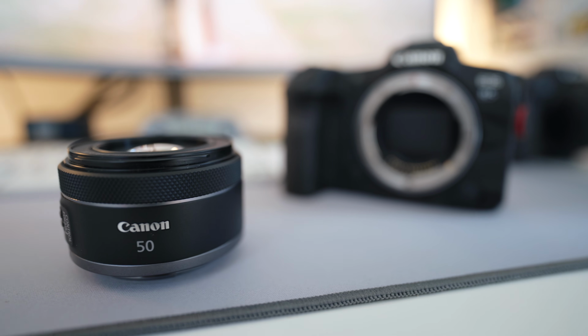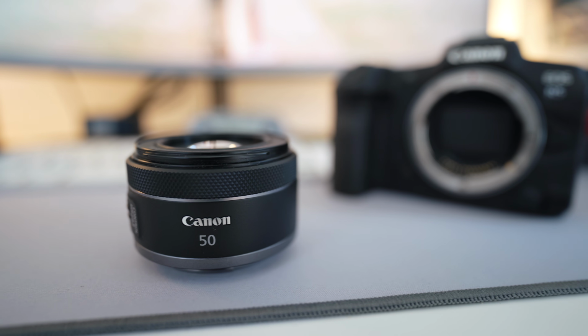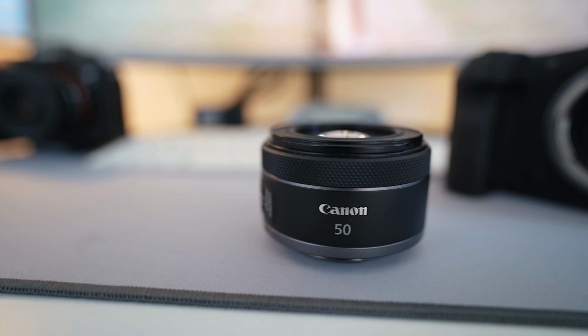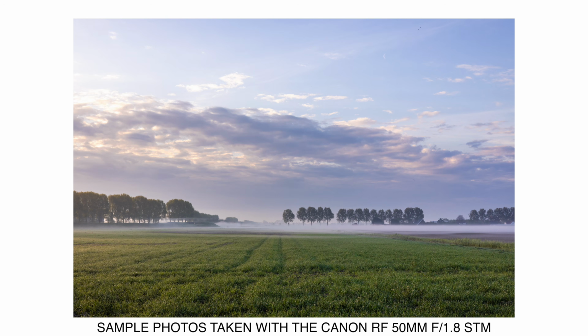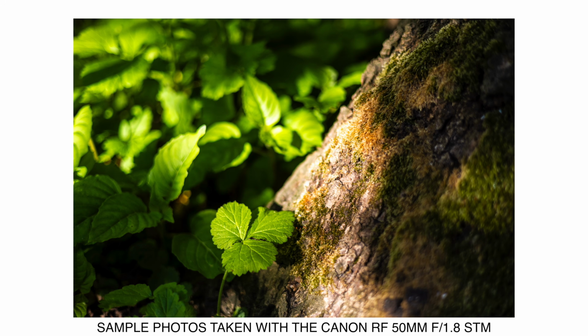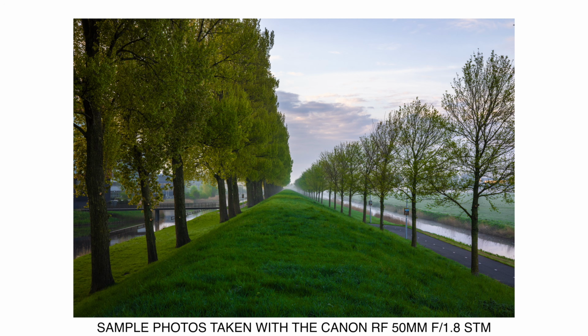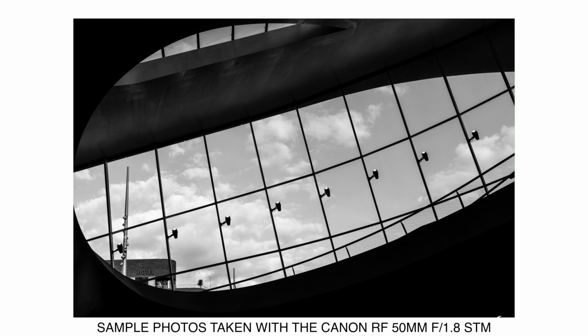There is no weather sealing, there is no image stabilization built into the lens, but that is to be expected at this price point. So I think that neatly leads into the image quality. The image quality of this lens is actually pretty nice, I find. It is a tiny bit sharper and a little more contrasty than the EF STM counterpart, but just ever so slightly. What I like about this lens is the focus plane. With really cheap, affordable lenses, sometimes the focus plane is not perfectly straight, whereas this one is almost perfectly straight and falls off a little around the corners.